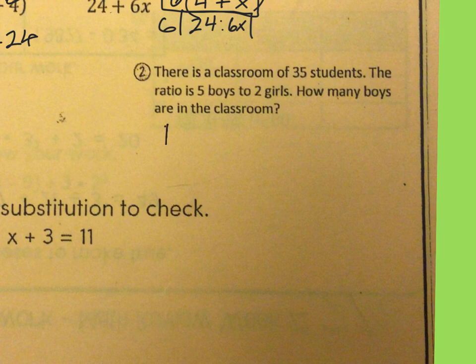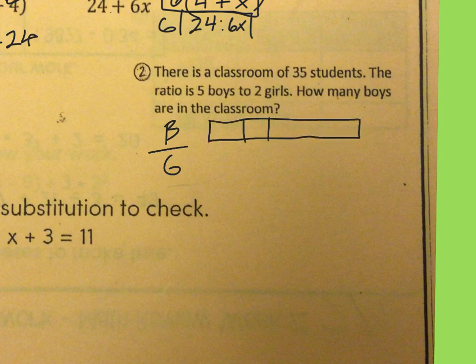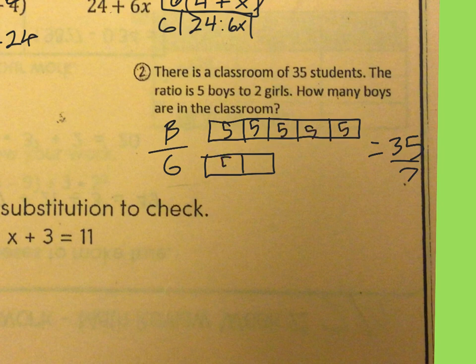So we are comparing boys to girls. And we know that there's 5 boys, so I'm going to make this and go 1, 2, 3, 4, 5, and then this, 2 girls. Now, we know that this equals 35. Well, how many of those boxes are there? There's 7, so 35 divided by 7 is 5. So each of these is worth 5. And it wants to know how many boys are in the classroom, so 5 times 5, there are 25 boys. So that is one way to do that problem.